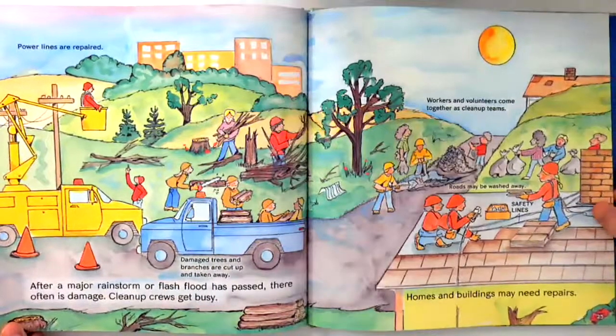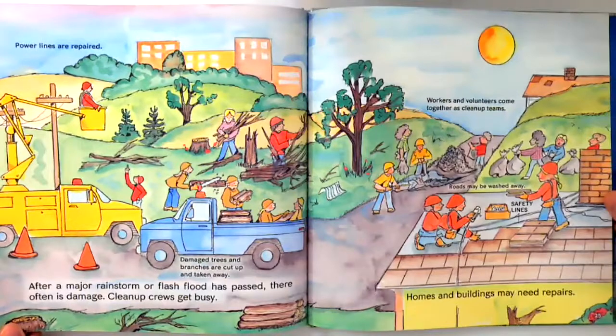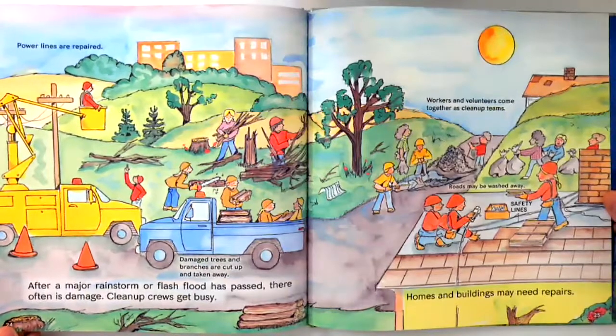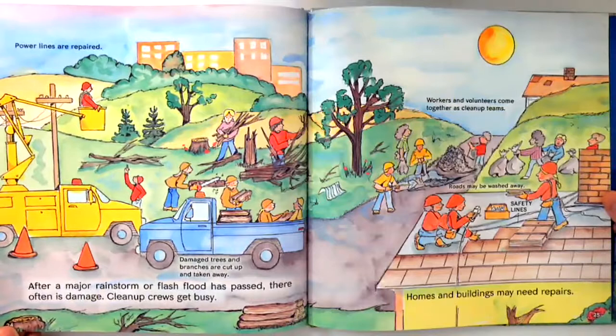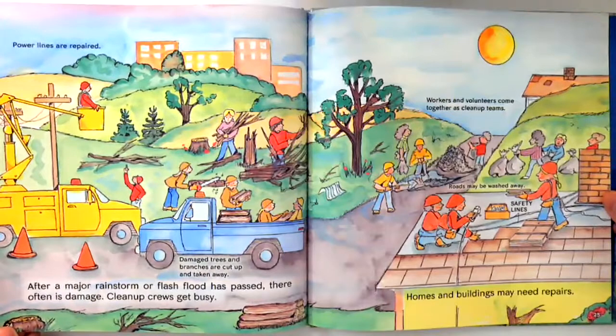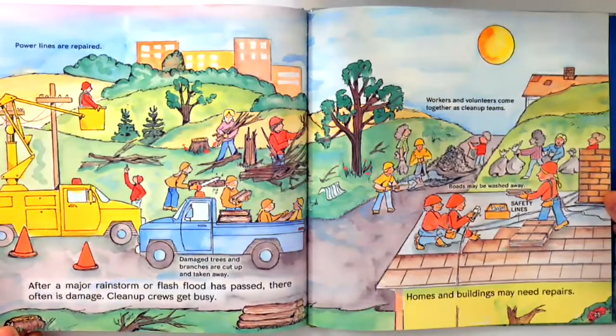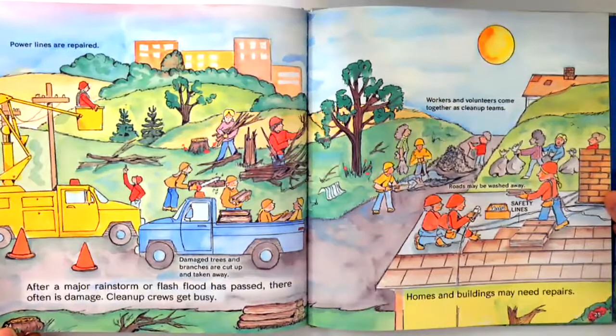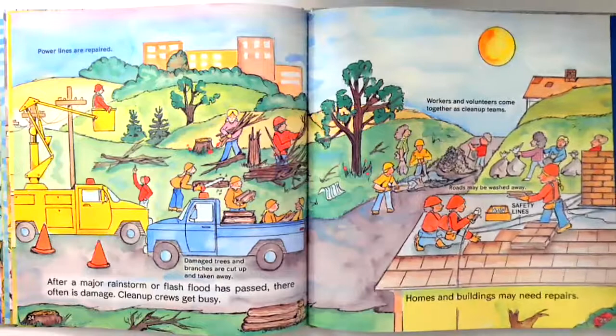After a major rainstorm or flash flood has passed, there often is damage. Cleanup crews get busy. Damaged trees and branches are cut up and taken away. Power lines are repaired. Workers and volunteers come together as cleanup teams. Roads may be washed away. Homes and buildings may need repairs.